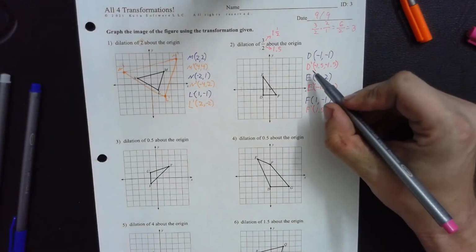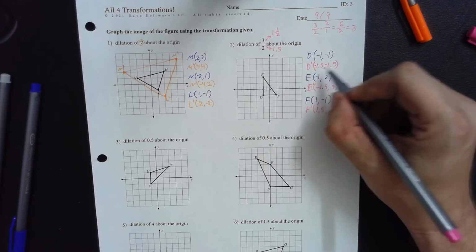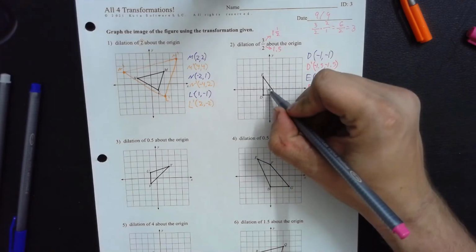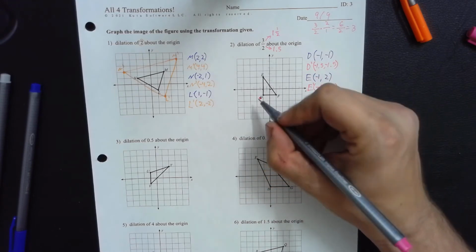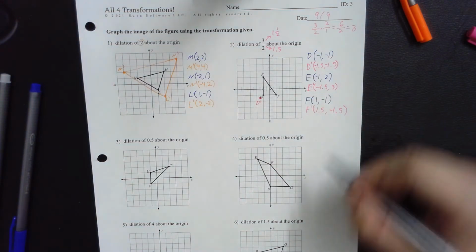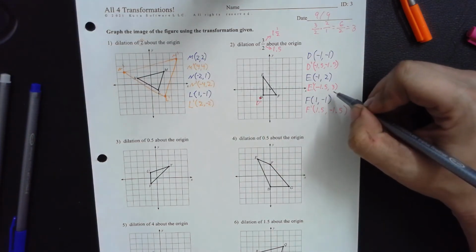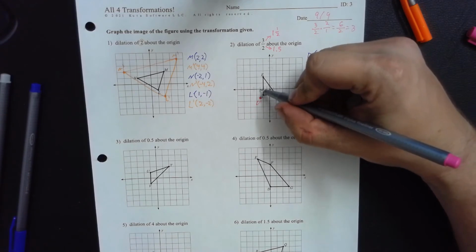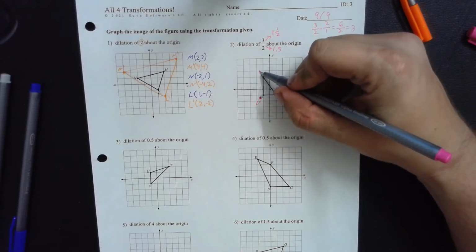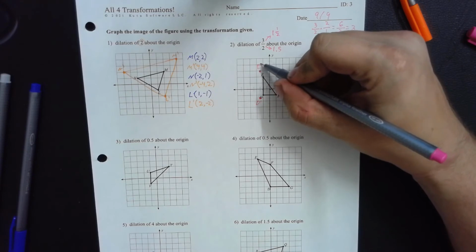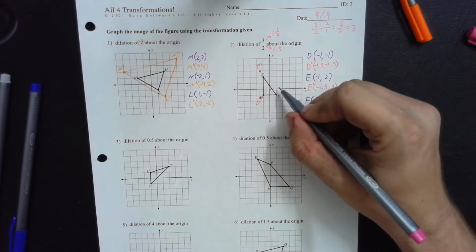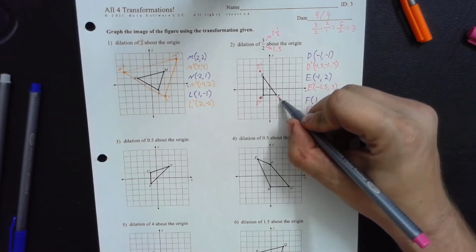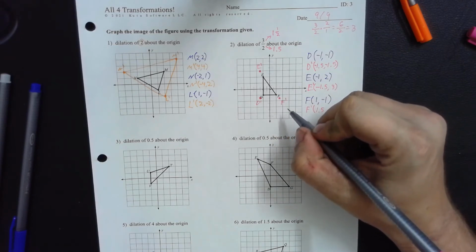So, D prime at negative 1/2, negative 1/2, negative 1.5, negative 1.5. It would line up right here, not on any of the lines. D prime. E prime, negative 1.5 and 3, so negative 1.5 and then up by 3. And F prime would be 1.5 and negative 1.5, so right here. That would be F prime.